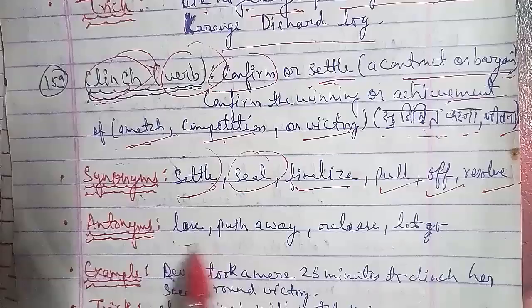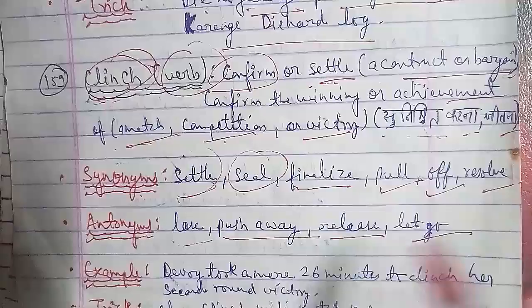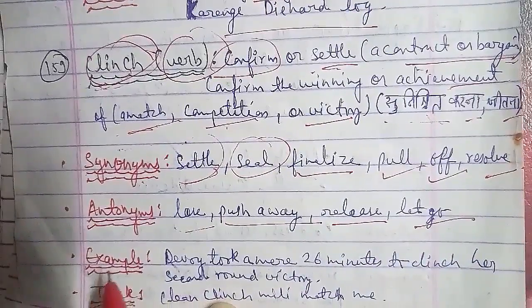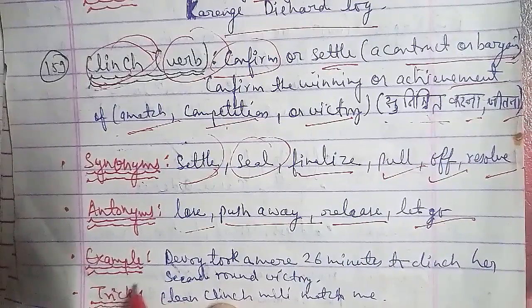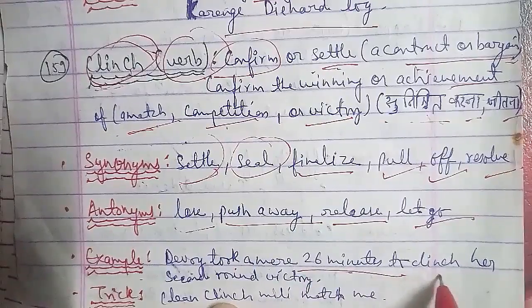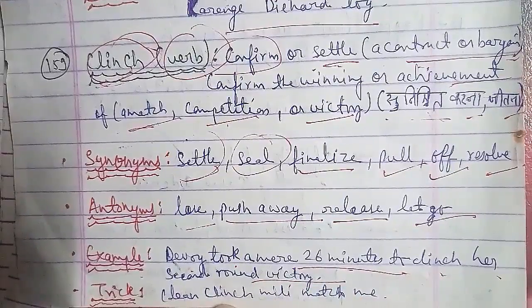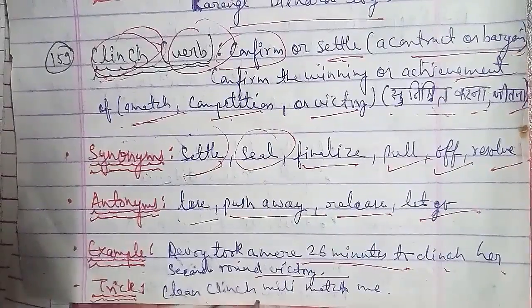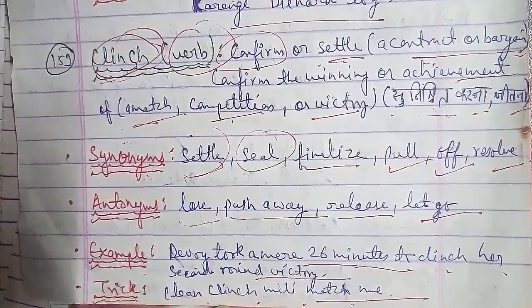Now talking about the examples of clinch, where you can use the word clinch as an example to frame a sentence here. The example of clinch is: the boy took a mere 26 minutes to clinch her second round victory. The trick to learn this word is: clean clinch milli match में. That we are clean winner, we are getting an achievement, we are winning that particular match or competition.